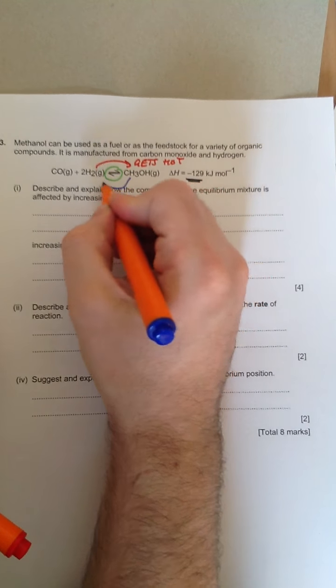So the question says, describe and explain, so we want two different parts of the answer: how the composition of the equilibrium mixture is affected by increasing the temperature and then by increasing the pressure in the reaction. So let's look at the reaction. What happens when you increase the temperature? The system will want to decrease the temperature. So what we say is, by Le Chatelier's principle, by LCP, the system will decrease the temperature.